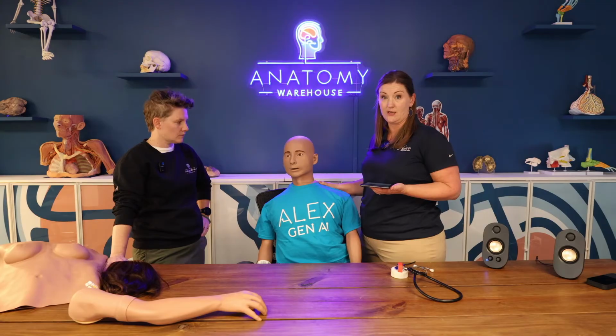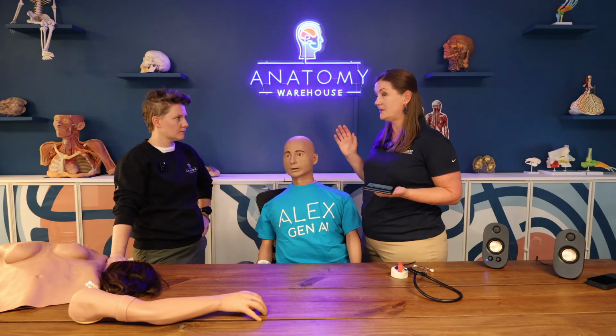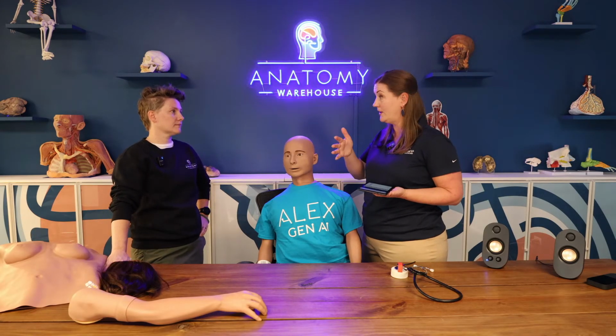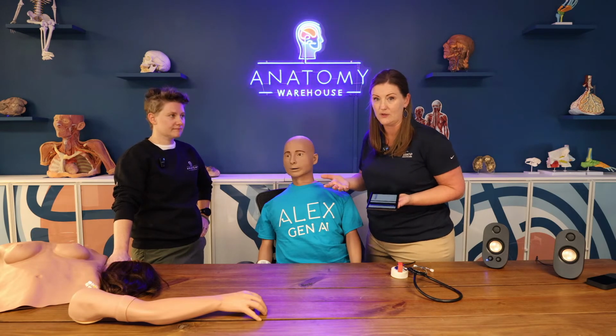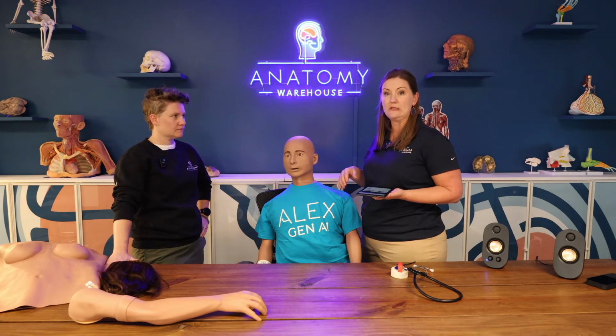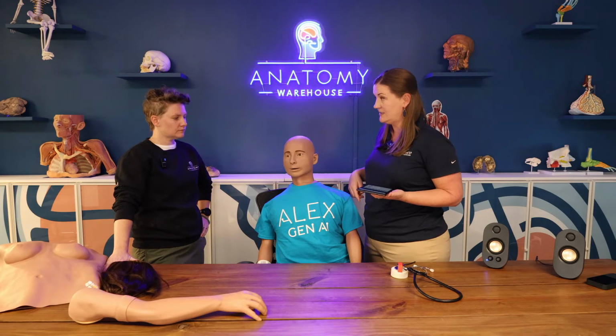Alex has a really nice long battery life, so with a full charge, he can go for about 8 hours, depending on how intensely they're running him. 6 to 8 is what we usually say that he will be okay to be wireless, tetherless. Also on his side is his power button.